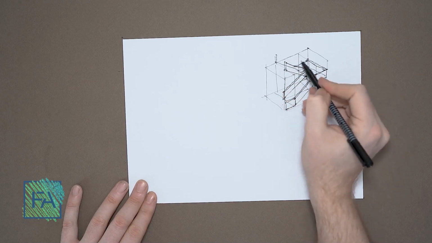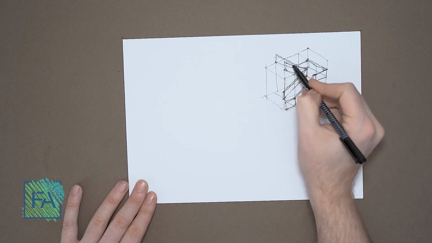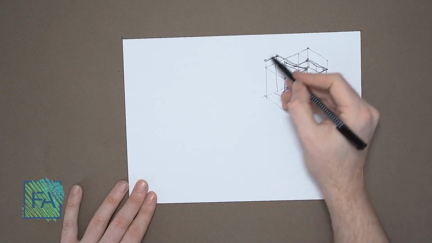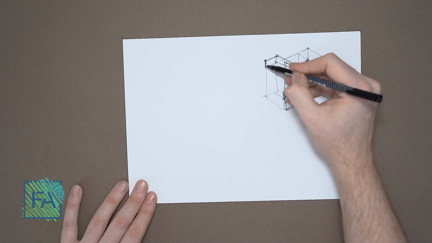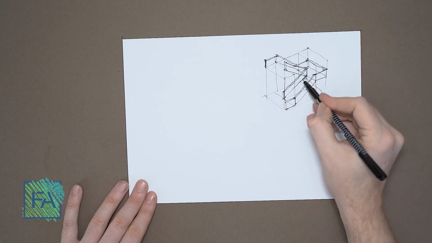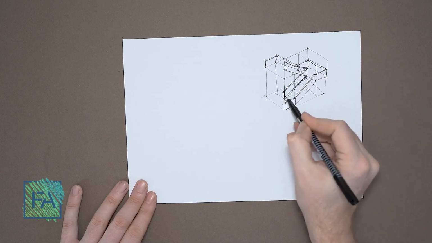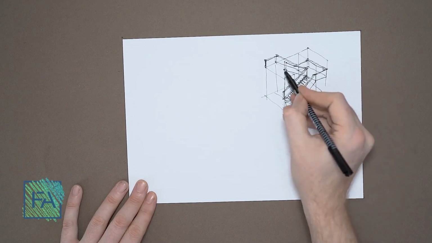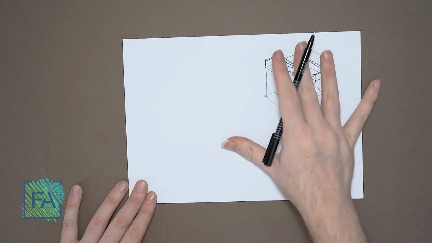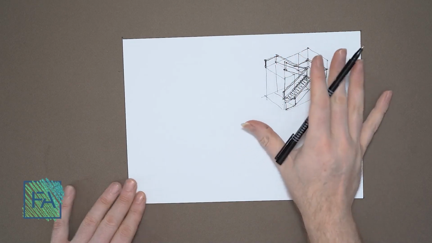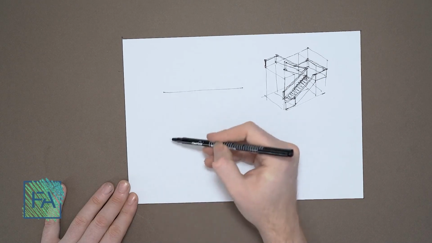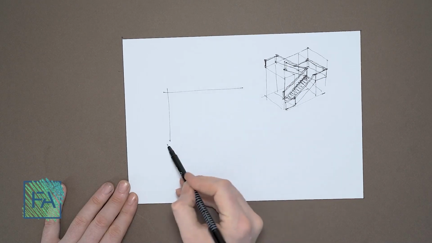Because if you don't understand it correctly, for sure it won't look correct in your perspective as well. So we got it here, we rotate it, and we go up just like that. And as you can see, we can just add some wrinkle line in order to show our stairs. We don't pay too much attention to it. But now let's see how it will look like in our perspective.